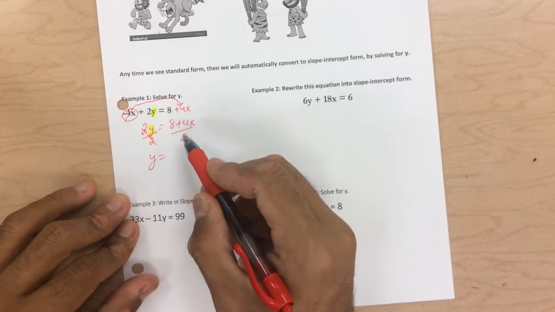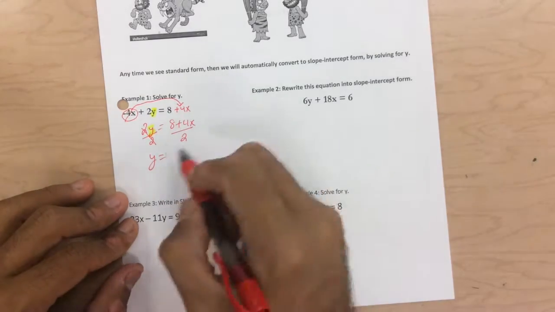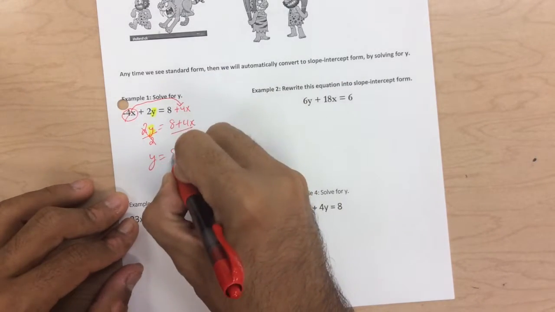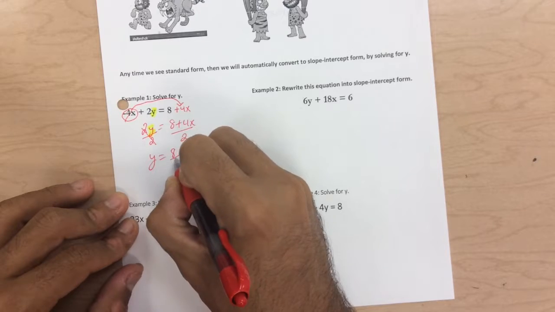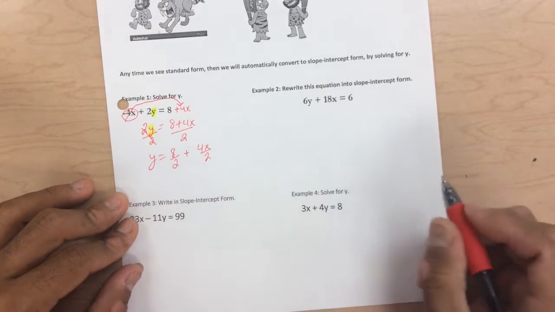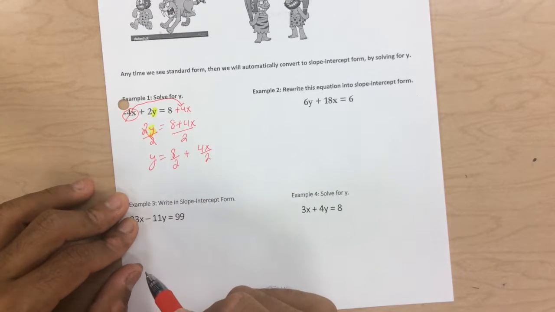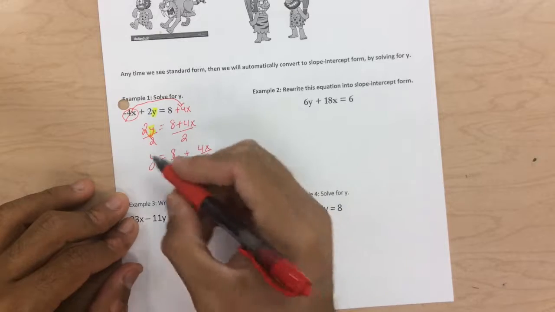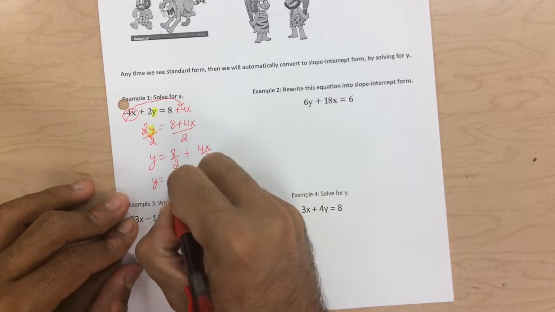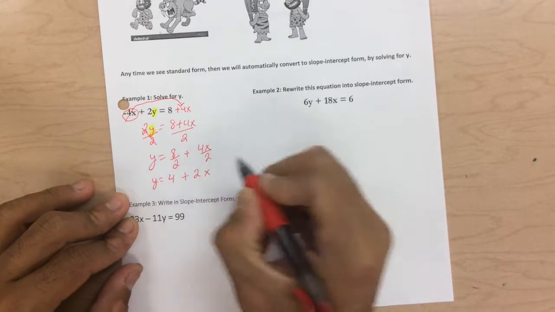Now you have this big fraction. Instead of leaving it as a big fraction, I'm going to break this apart into two smaller fractions. So I'm going to do 8 over 2, and then I'm going to do plus 4x over 2. So basically, the top numbers get their own 2 as the denominator. So now I can simplify. 8 divided by 2 is 4. 4x divided by 2 is 2x.